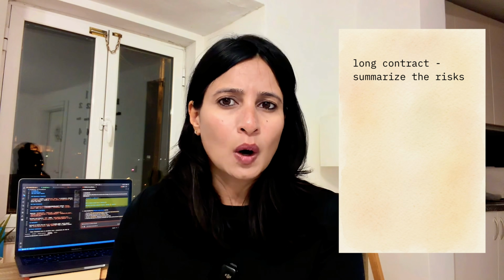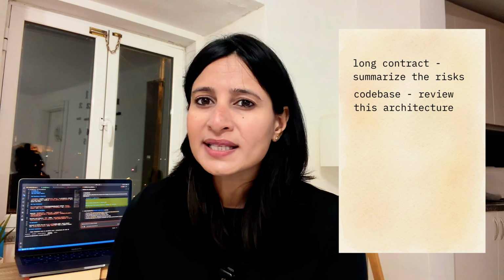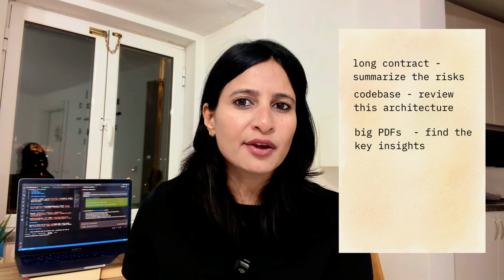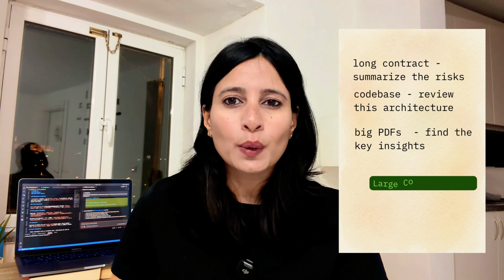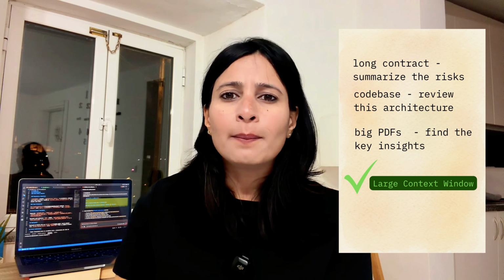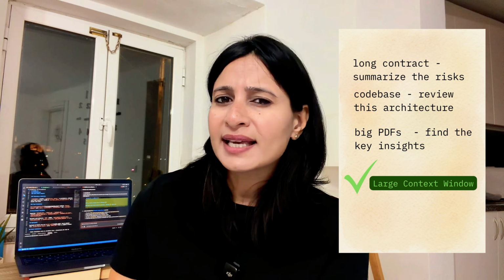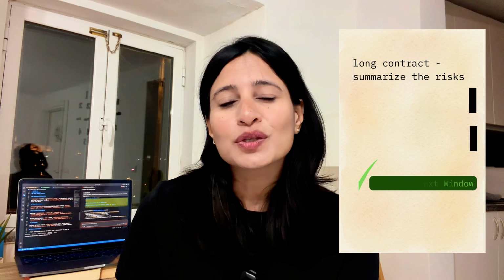If someone uploads a long contract and says, summarize the risk, or drops in a code base and says, review this architecture, or gives you one big PDF and says, find the key insights, then yes, a large context window is incredibly useful. But here is the mistake people make. Just because the model can see a lot of information doesn't mean it is the smartest way to structure the system. Let's get into the actual trade-offs, because this is where it gets really interesting.